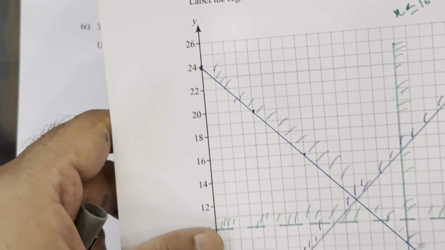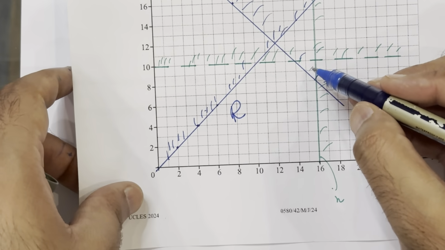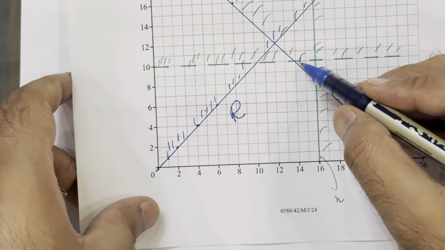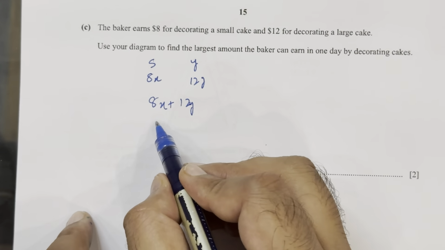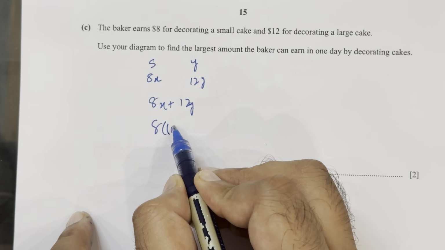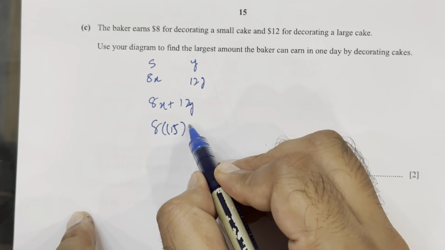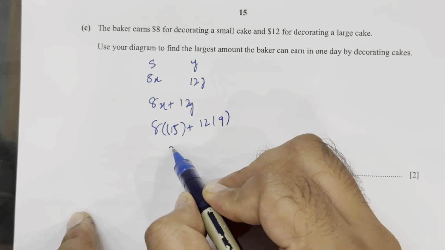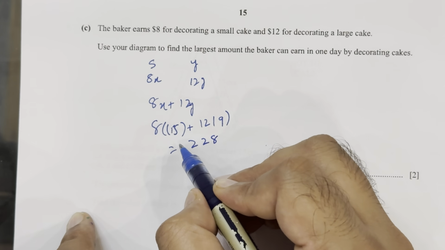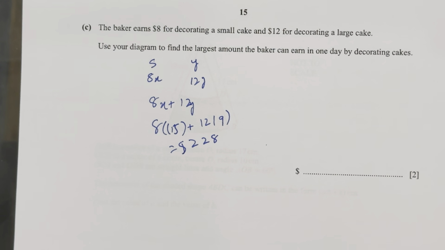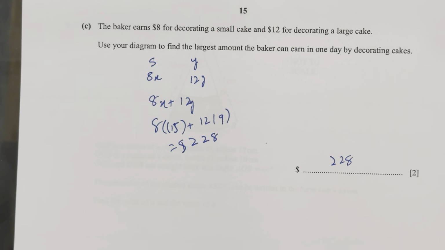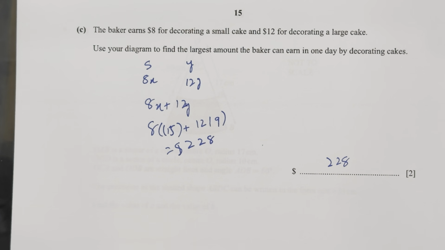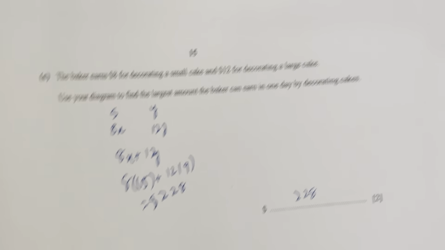From the graph we can see that this would be the maximum value, and the maximum value is 15 and 9. So we're going to put 8 into 15 and 12 into 9. So you get the value that is equal to $228. If your answer from the graph is a little bit different, you can have the value in the range. Okay, so this is how you are going to solve it.